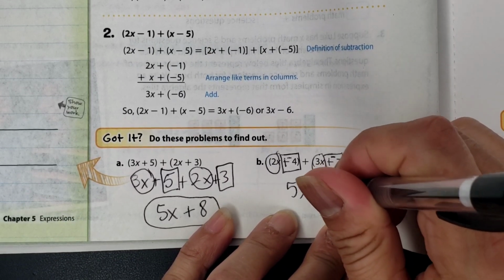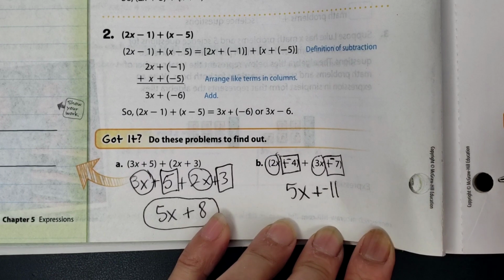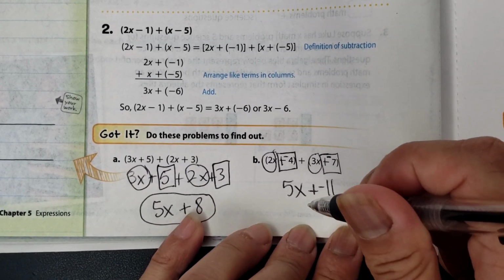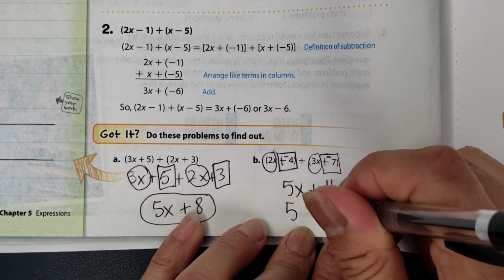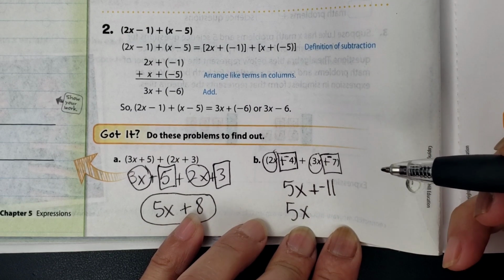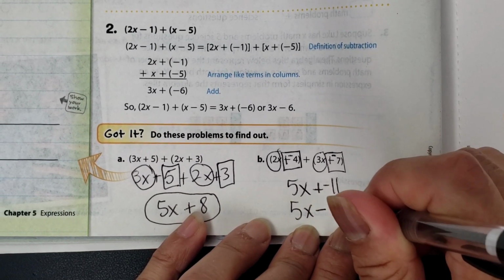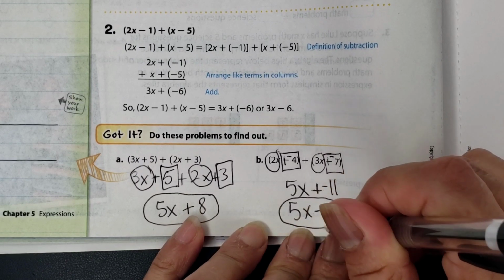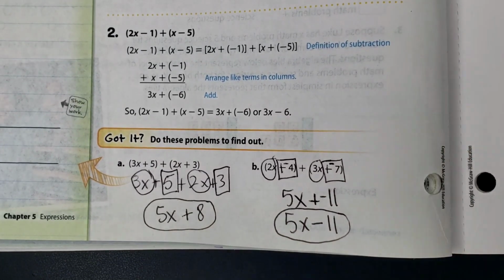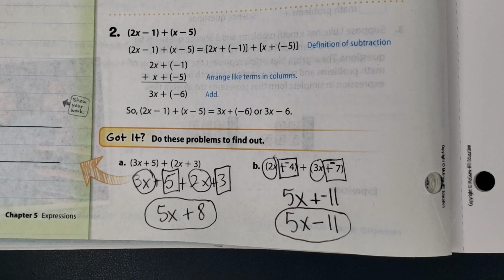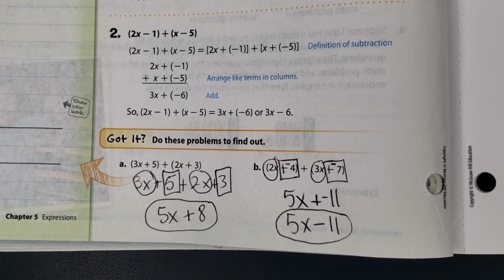Now you can write plus -11, or you can make it simpler and just remember that minus and plus a negative are the same thing, and so you can just write 5x minus 11. Both answers are correct. I will accept either one on your assignment.